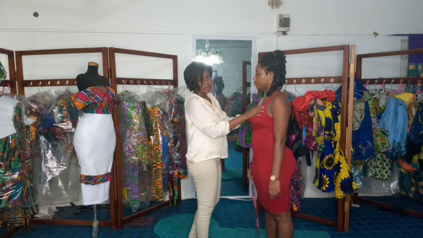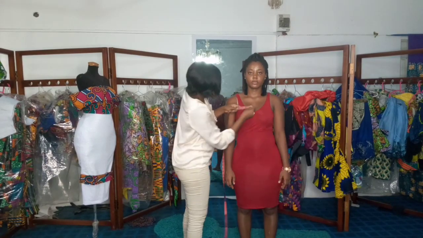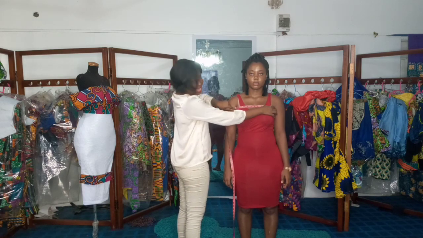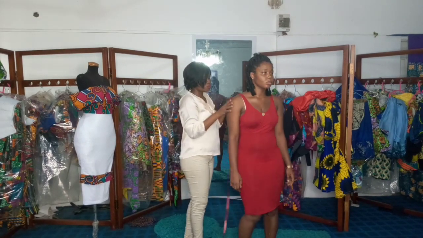Then I come to across chest. So across chest is from one point on this side to this side. Hers is 13. Then I go to across back.